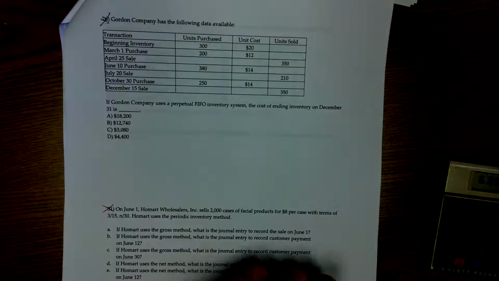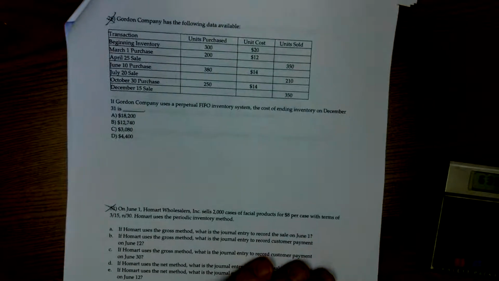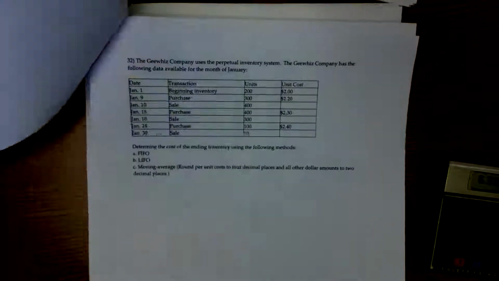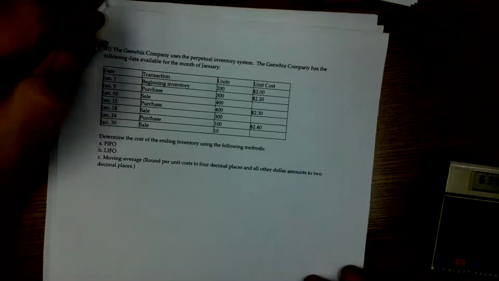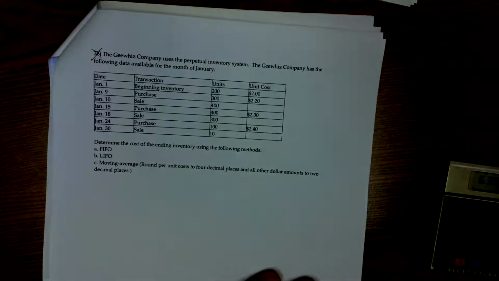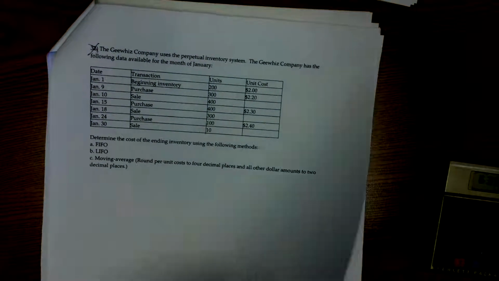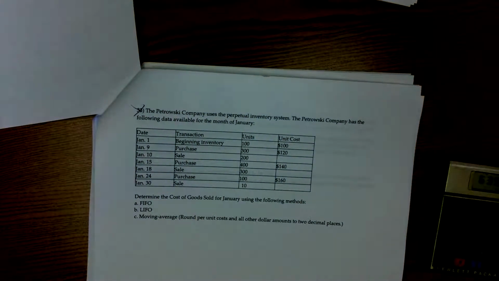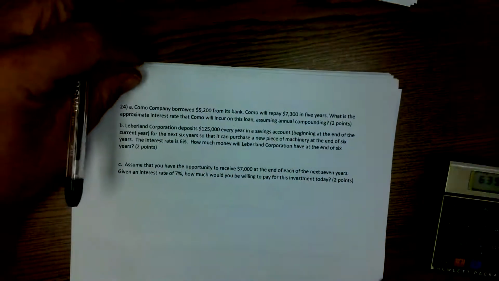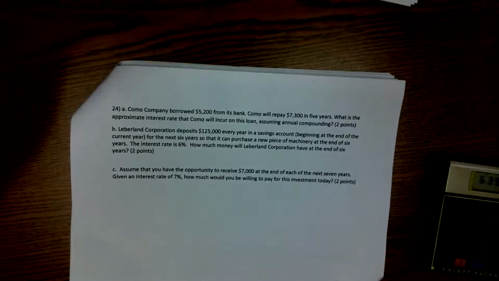31 is an inventory question. 32 is an inventory question. It's another chapter. 33 is an inventory question. I think this one was the last semester we used the prior book, so that's why it's got different semesters on that.